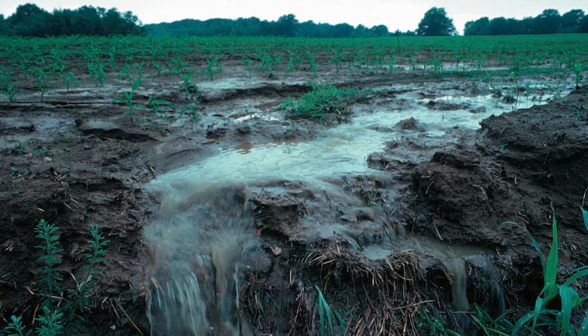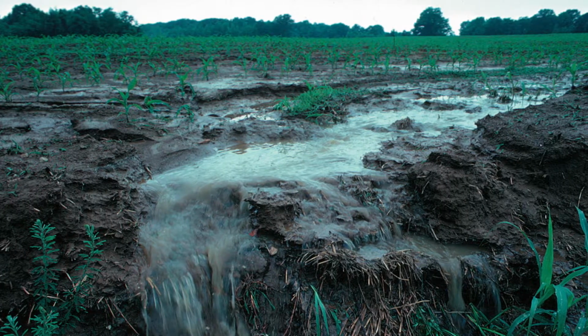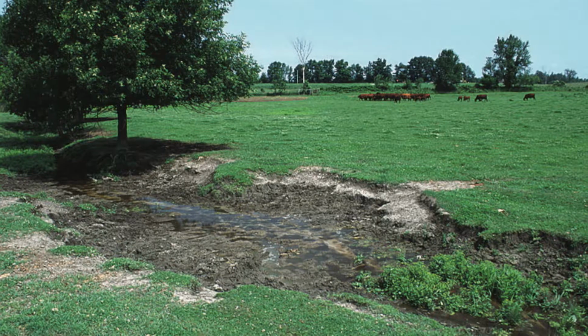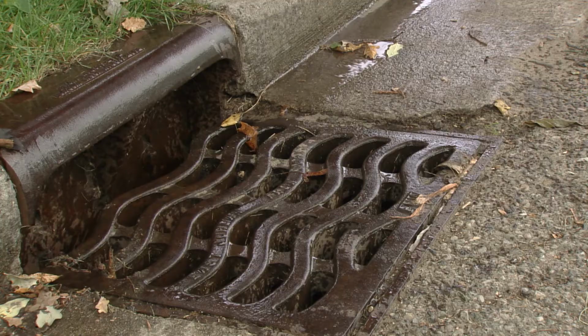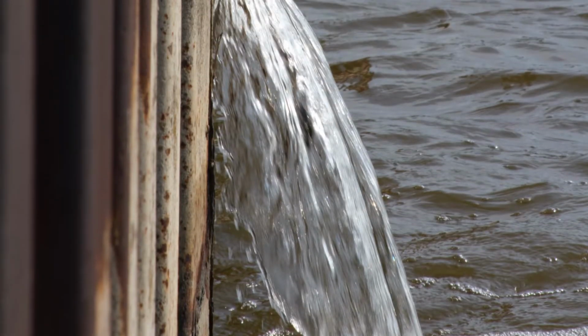Rain flowing over farm fields can carry away topsoil if it isn't held in place by plants. Animals also trample vegetation, which can lead to increased erosion. Making sure the soil is covered by plants throughout the year can help reduce the amount of sediment entering streams from farms. In urban areas, rain erodes soil and carries it down storm drains that enter into rivers and streams.